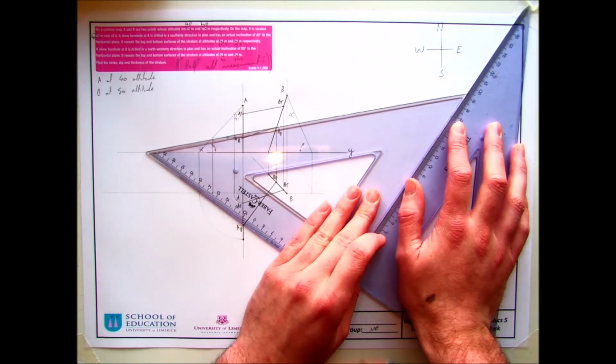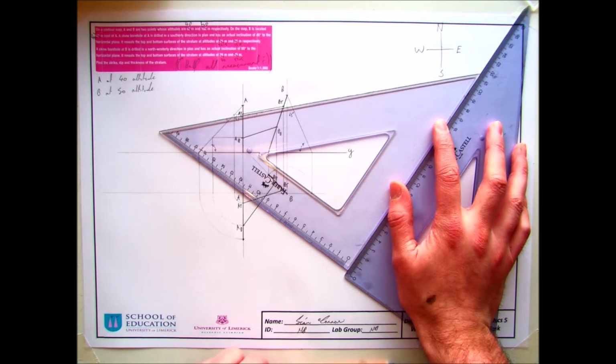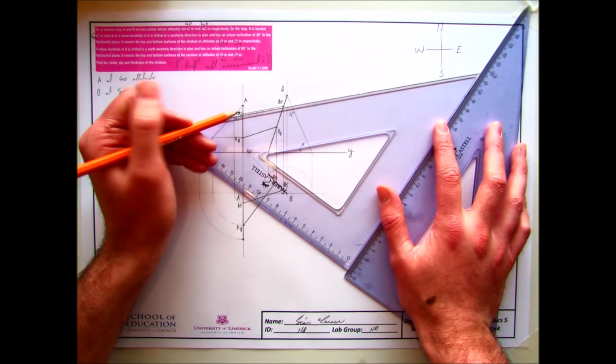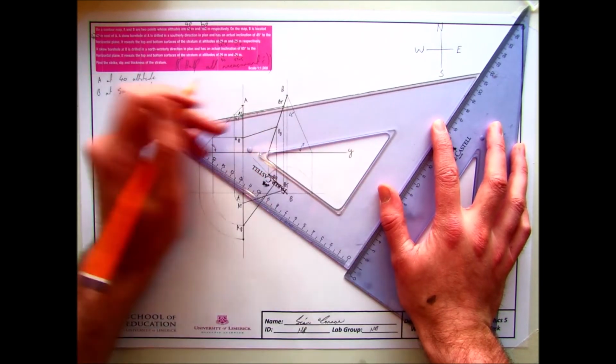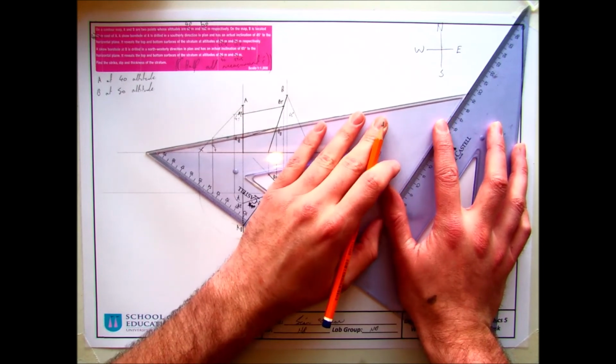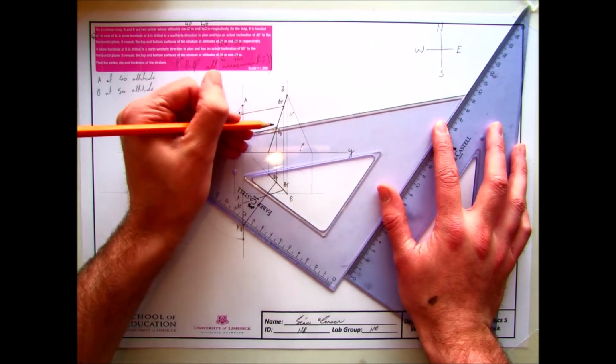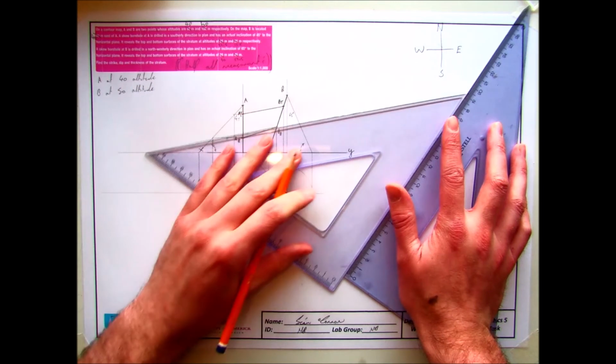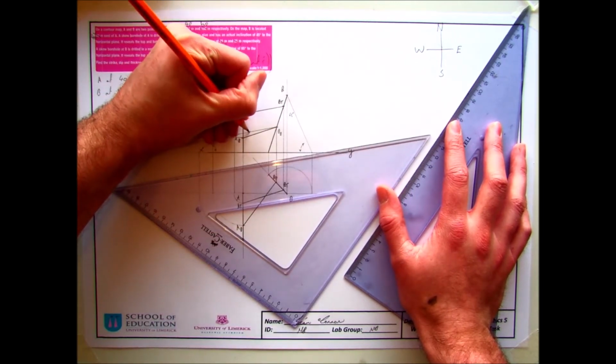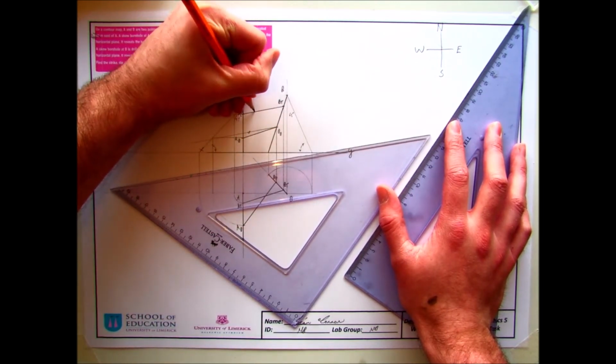So if I take my line AT to BT here, and I take that parallel from BB, parallel line, like so. So this line is going to be parallel with this line here, which I'm going to indicate with an arrow.